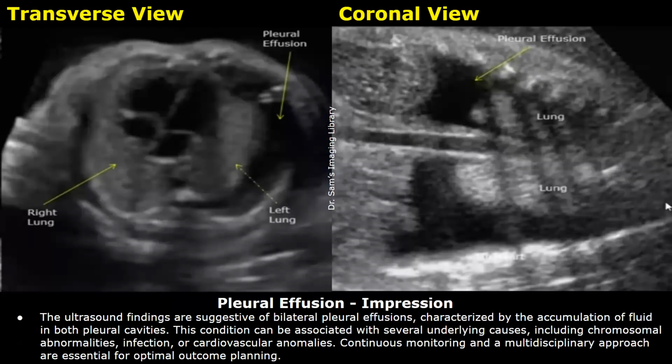This is the impression. Ultrasound findings are suggestive of bilateral pleural effusions characterized by the accumulation of fluid in both pleural cavities. This condition can be associated with several underlying causes, including chromosomal abnormalities, infection, or cardiovascular anomalies. Continuous monitoring and a multidisciplinary approach are essential for optimal outcome planning.